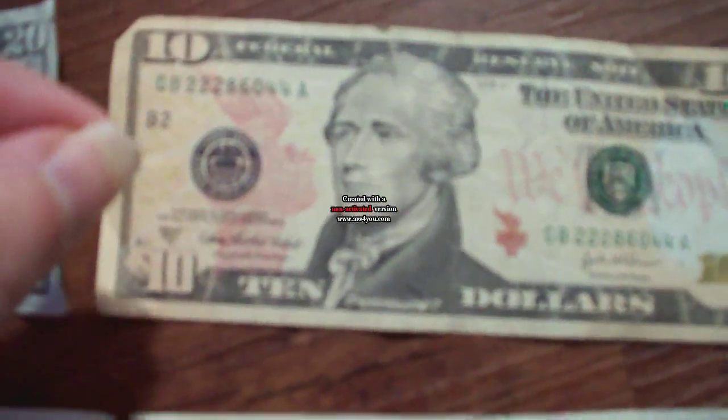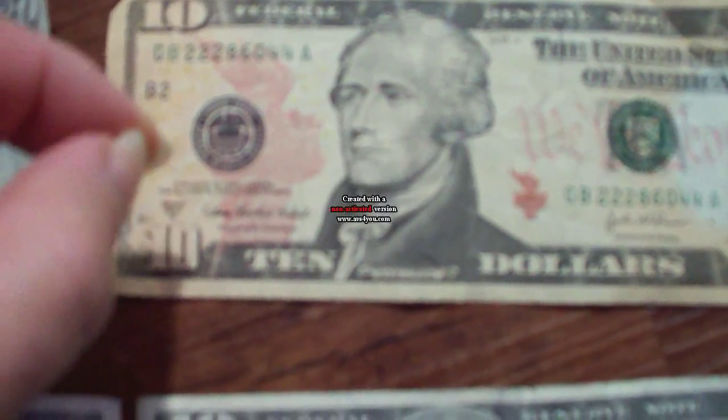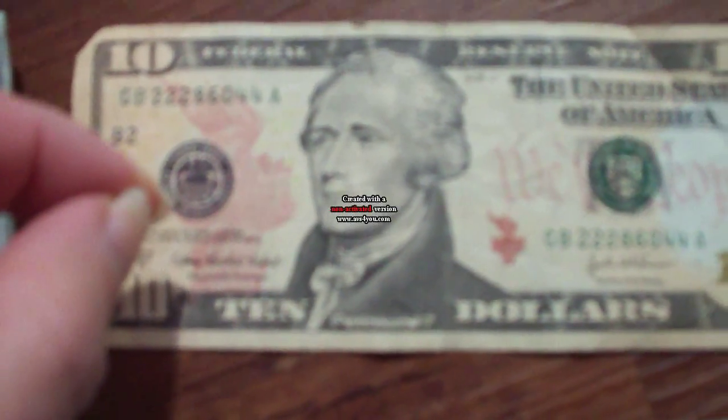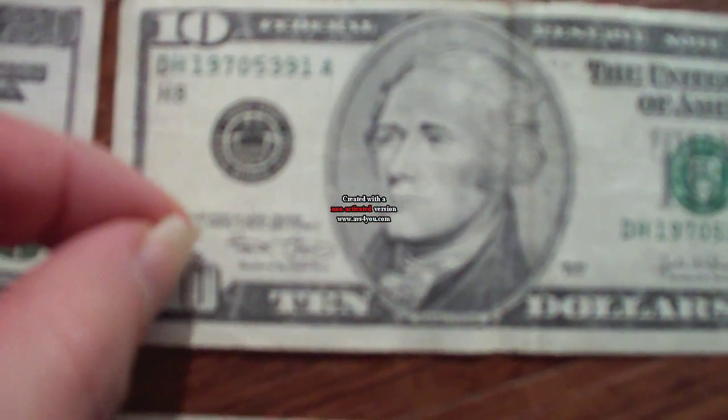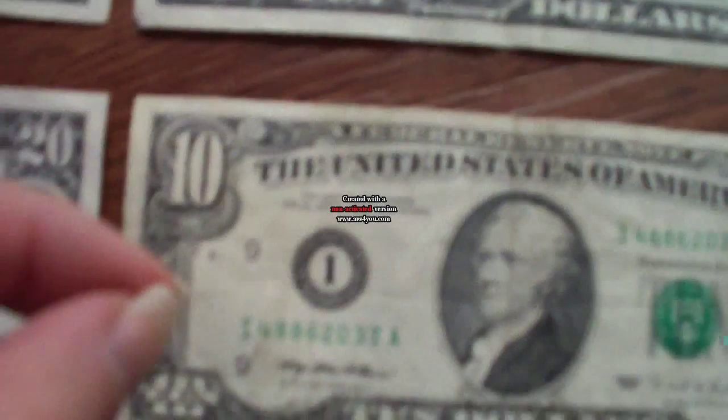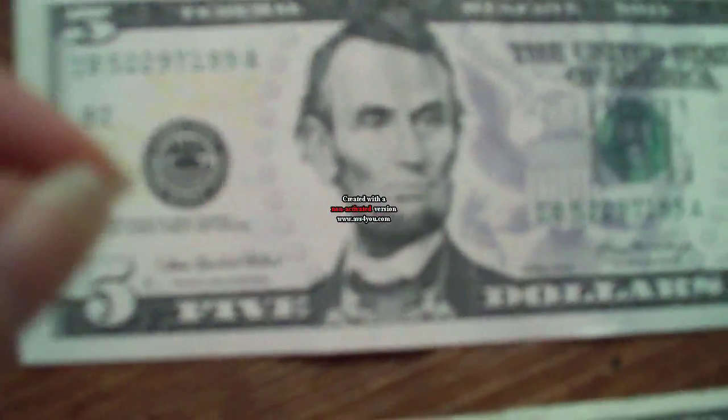Let's look at the 10s, you see the same thing. The colorful 10, then we have the Big Head 10, and then we have the old 10. And the same thing for the 5s. The one which we have now, which is kind of pink, and the old Big Head 5, and then the really old 5 from the 90s.